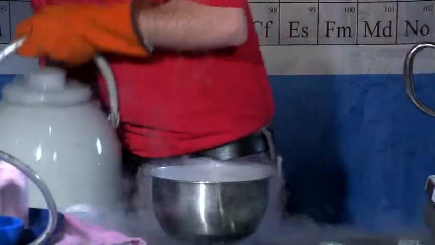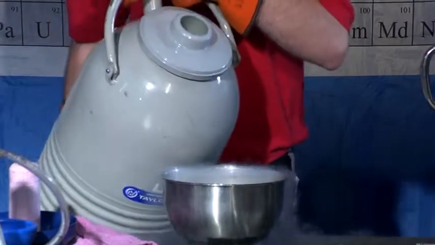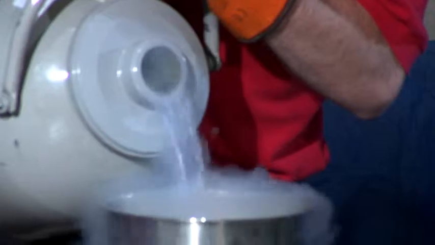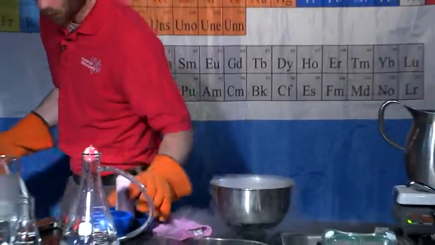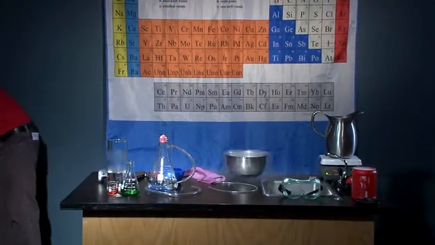So let's take a look. Let's see what we've got here. Got some liquid nitrogen. I'm going to go with a little bit more than that. Do you see this vapor coming off of it? Yeah. That's it boiling. Negative 321 degrees Fahrenheit. Now I'm going to set this away from me so I don't accidentally knock it over. That would be way no fun.